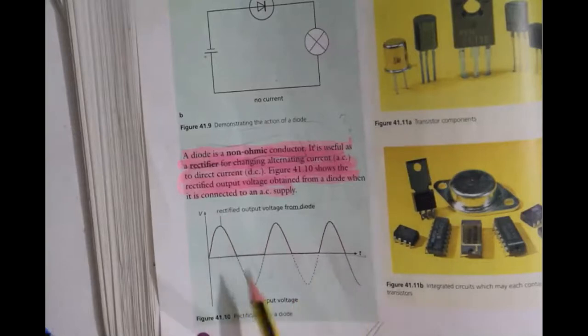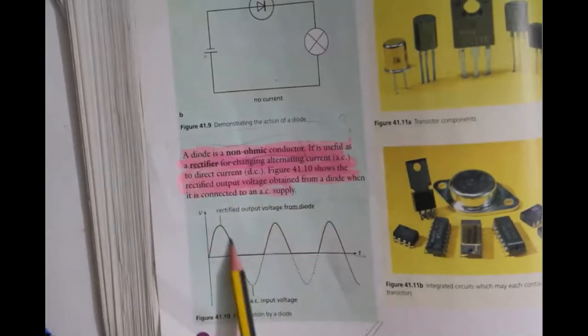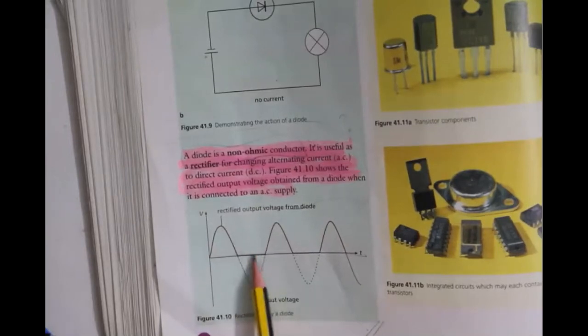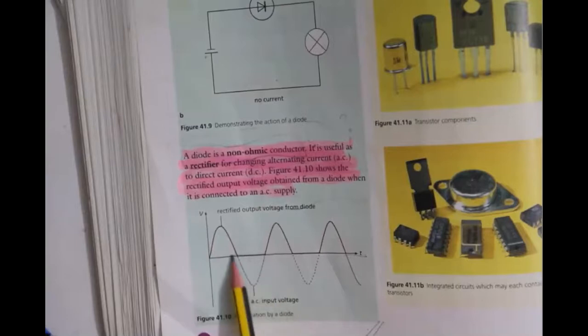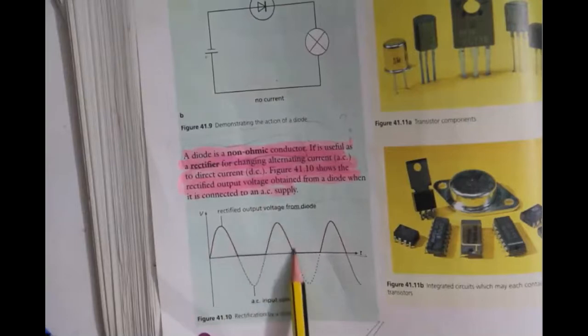Yeah, so I think this is a better graph to explain what I was just about to say. So diodes make sure that the current goes only in one direction. So you can see that when it starts going in the other direction, it cuts off the connection, and so there's nothing, no voltage.